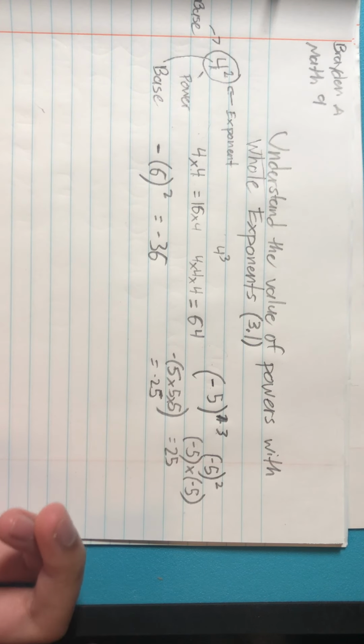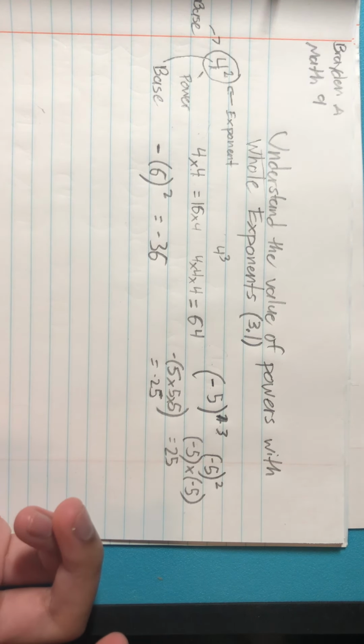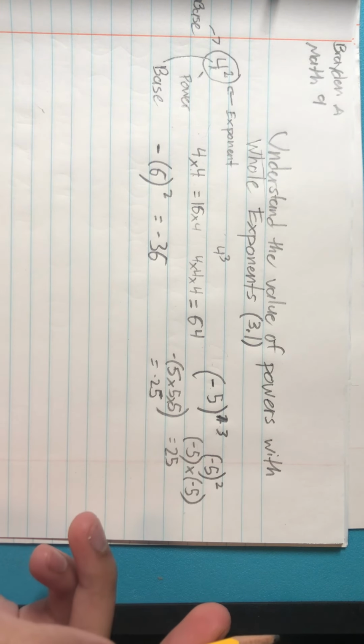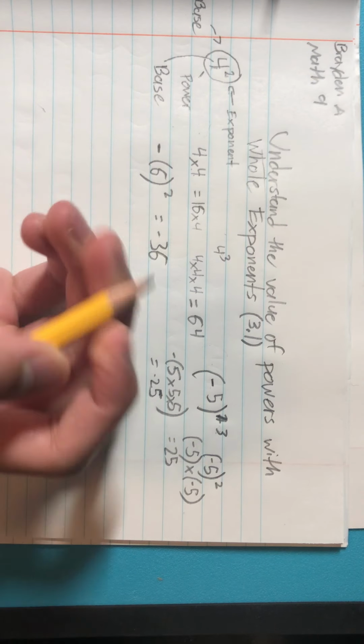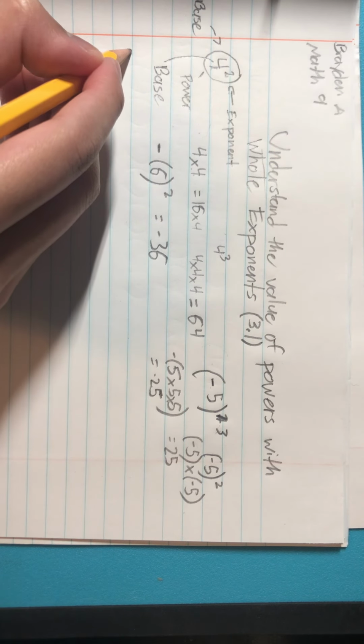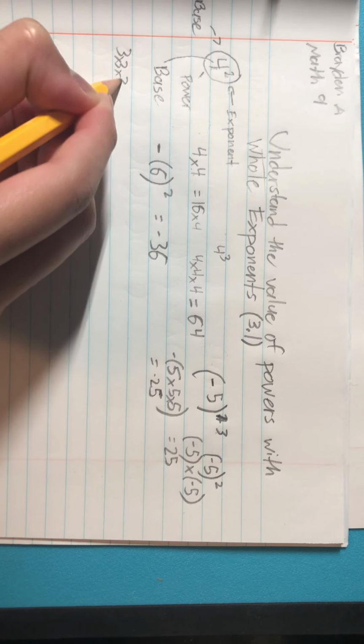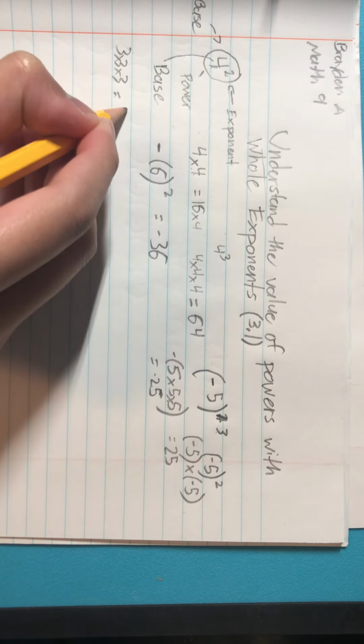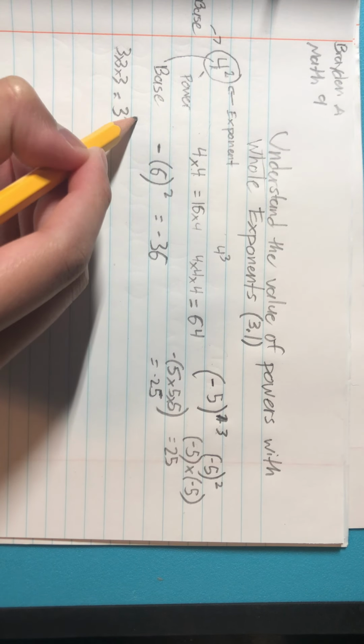So let's try to problem solve now. Oh yeah, wait. Let me just explain what repeated multiplication is and exponential form. Exponential form is pretty easy. If you have repeated multiplication, like 3 times 3 times 3, the exponential form would be 3 to the power of 3, because the base is 3 and there are 3 of them, so the exponent would be 3.